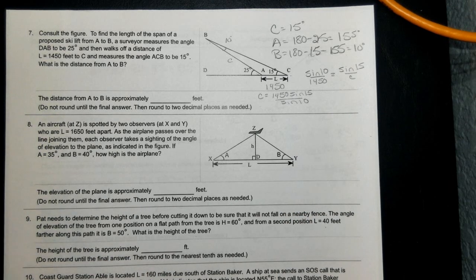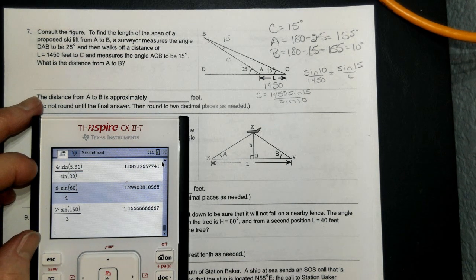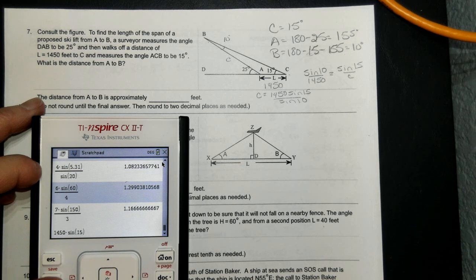So let's look at that on the calculator. 1450 times sine of 15, divided by sine of 10.